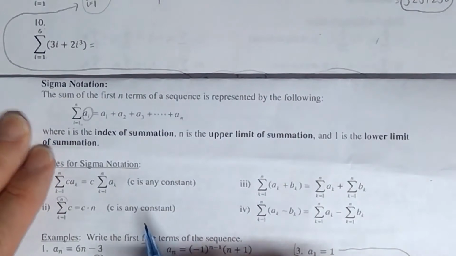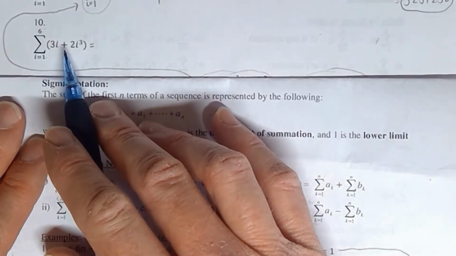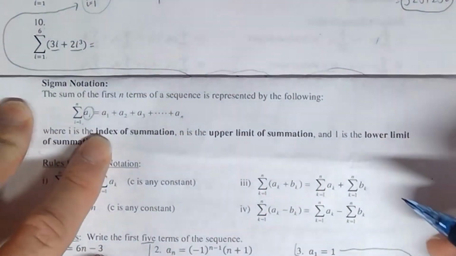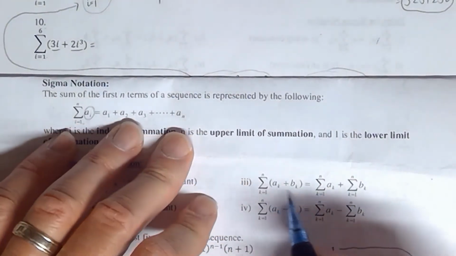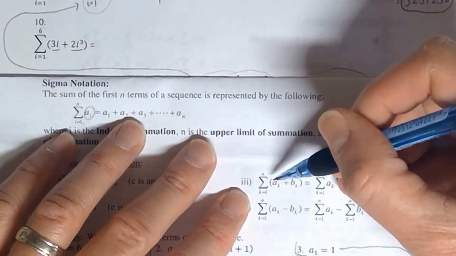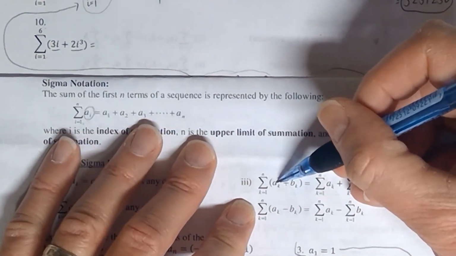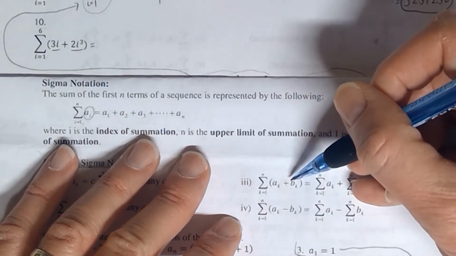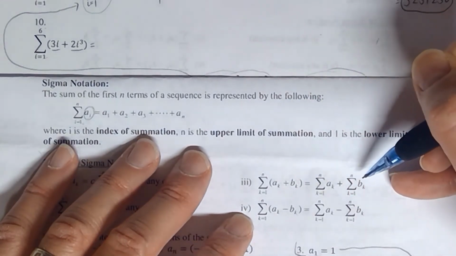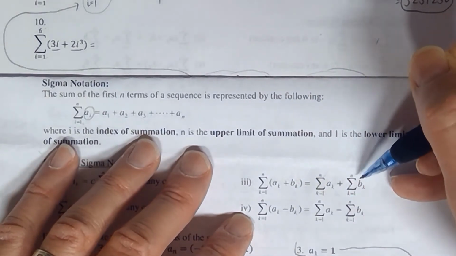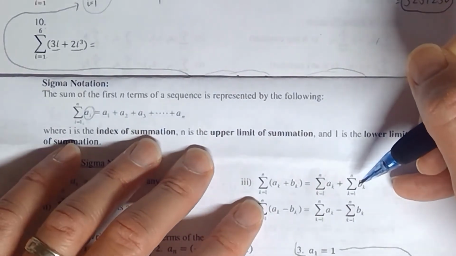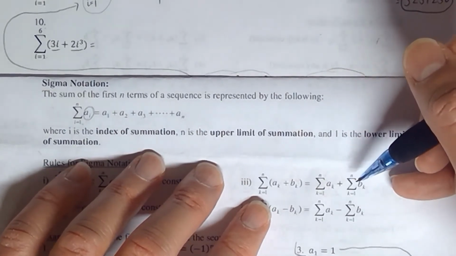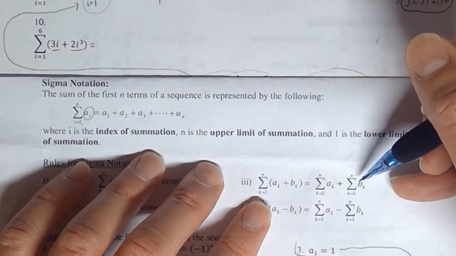And so let's talk about that. Since you have two things being added together here, 3i plus 2i to the third, that's the same thing as this right here. Again, if you have a parenthesis next to the sigma and it's got two terms being added together, same thing if they were being subtracted, then you can do this thing right here where you split it apart. And that's going to be very beneficial to us, as I'll show you here in a minute. If you're not seeing that yet, don't worry. I'll show you why it's a good idea to split them apart like this. But you could do that.